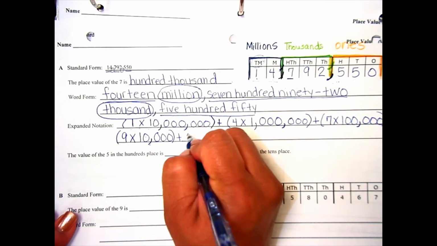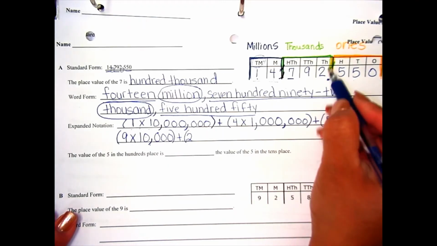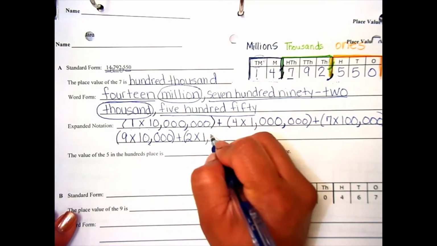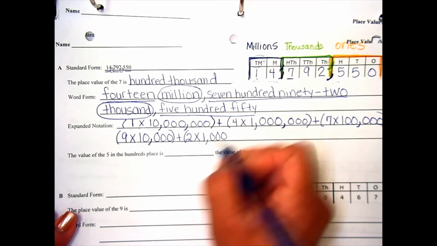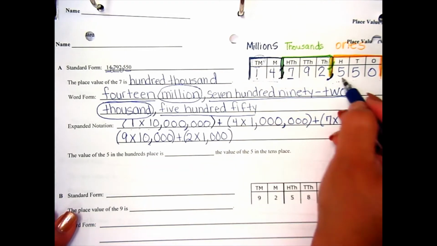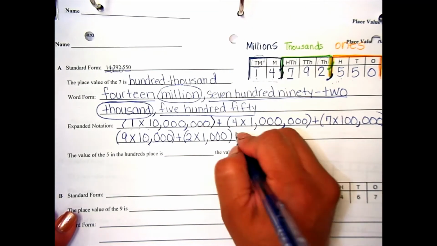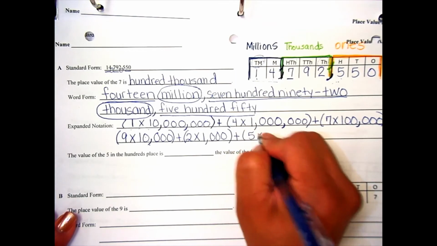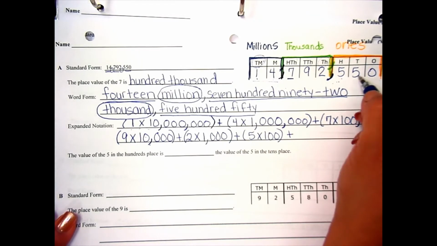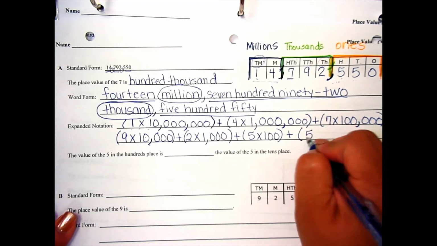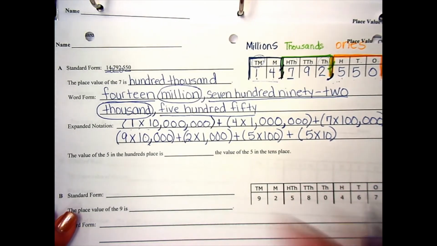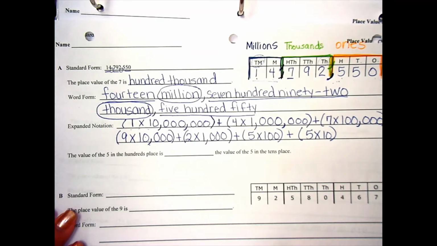Plus 2. 2 is in your thousands period. So 2 groups of 1,000. So 1,000, and then your 3 zeros for your ones period. 5. 5 is in the hundreds place. So plus 5 groups of 100. Plus 5 groups of 10. 5 times 10. We have 0 groups of ones, so I'm not going to include that. And that's your expanded notation.